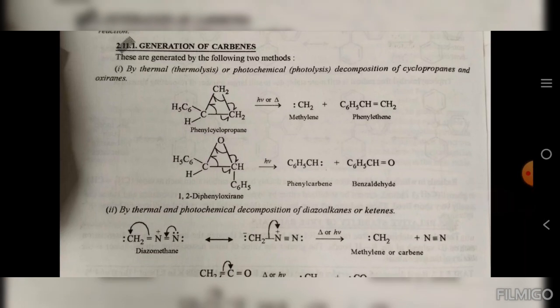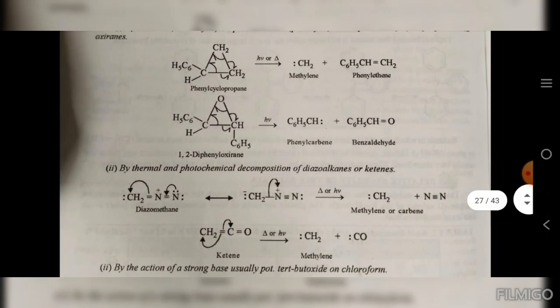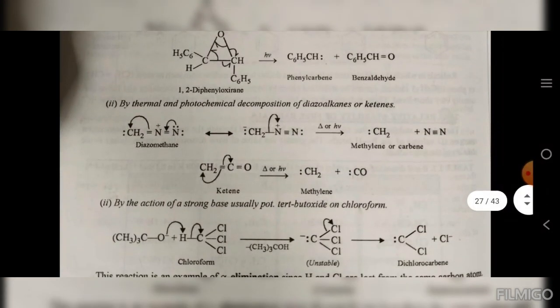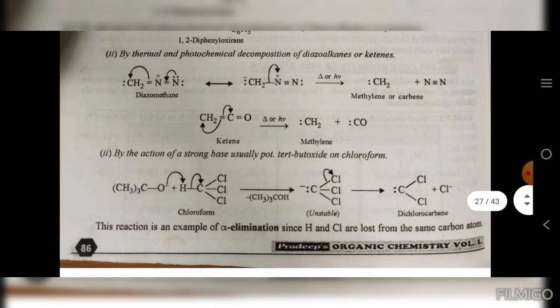Generation of carbenes. These are generated by the following methods. By thermolysis or photolysis: decomposition of cyclopropanes and oxirenes. Phenyl cyclopropane gives methylene and phenylethene; 1,2-diphenyloxirene gives phenyl carbene and benzaldehyde.